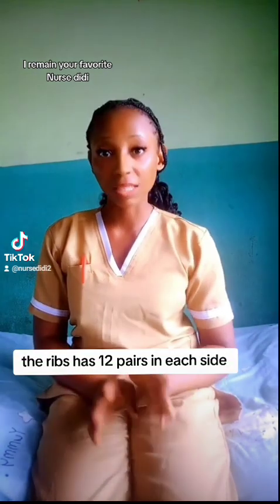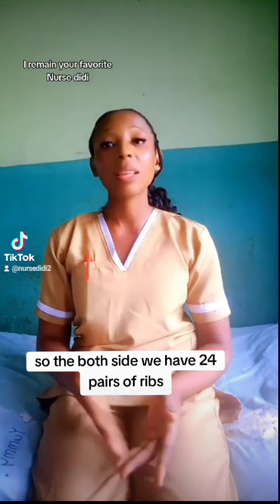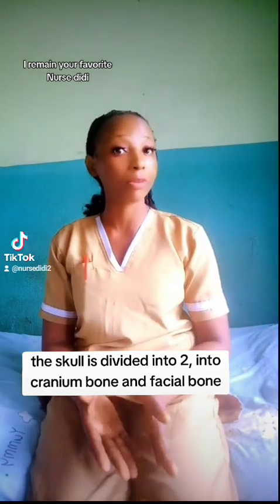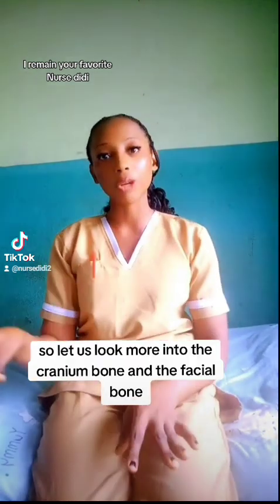The ribs has 12 plates in each side, so on both sides we have 24 plates of rib. Then the skull is divided into two: cranial bone and facial bone. So let us look more into the cranial bone and the facial bone.